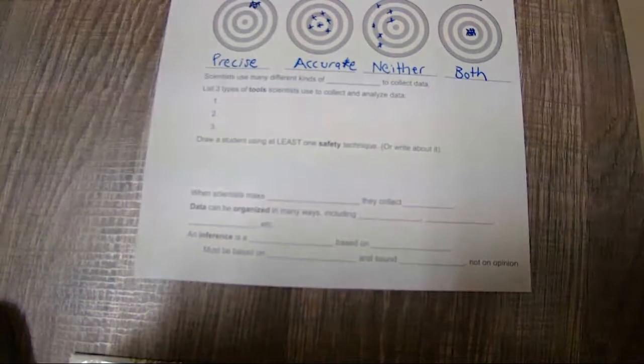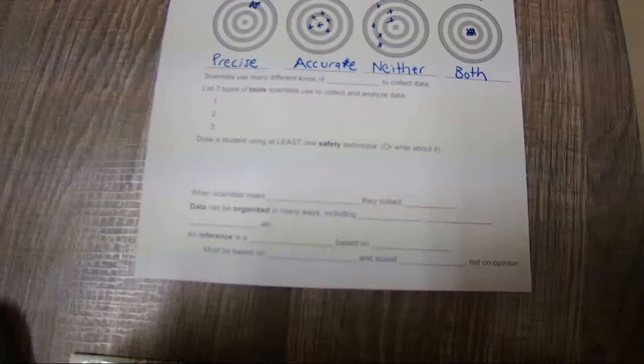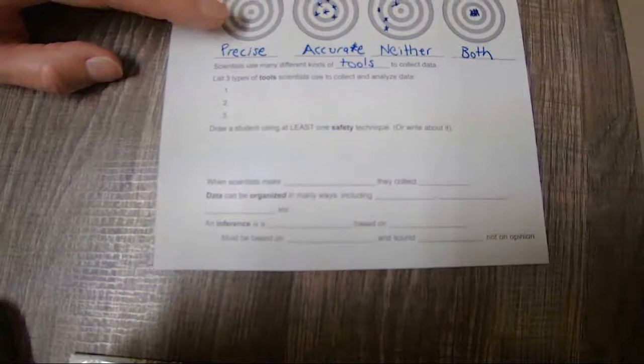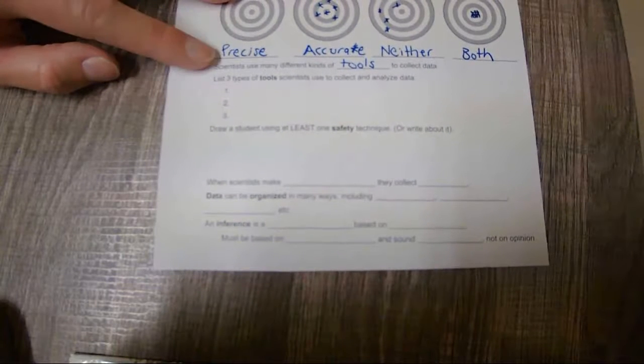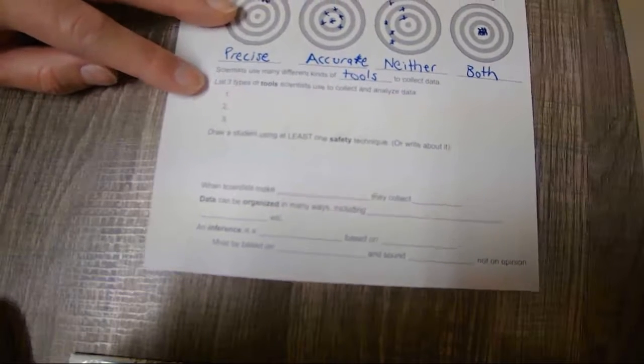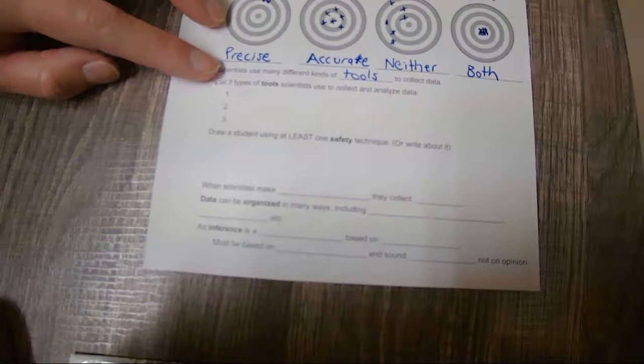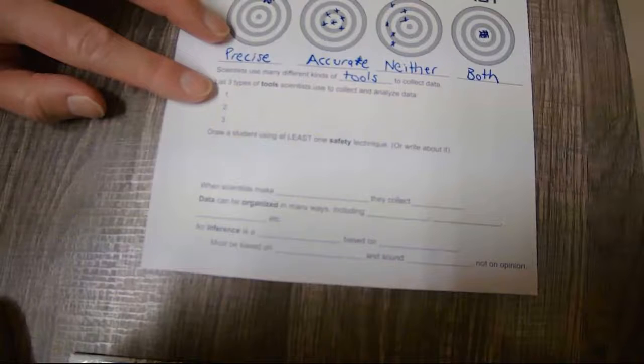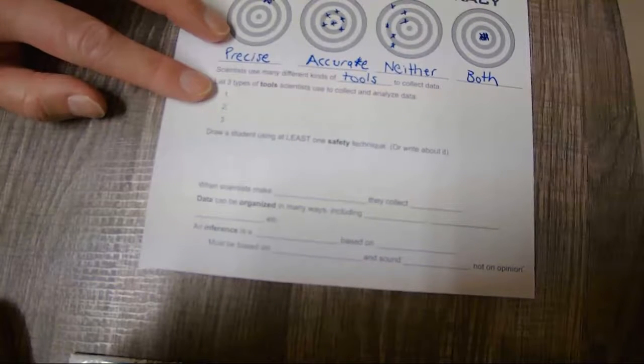Both. Now, last week we looked at and saw a lot of different kinds of tools in science, and that's what this next section is all about. So it says that scientists use many different kinds of tools to collect data. Now, in your textbook, it shows a bunch of different ones. We also looked at about 8 or 9 last week, and it just asks you to list 3 types of tools that we use in science to collect and analyze our data. And so you can pick any 3 that you would like.